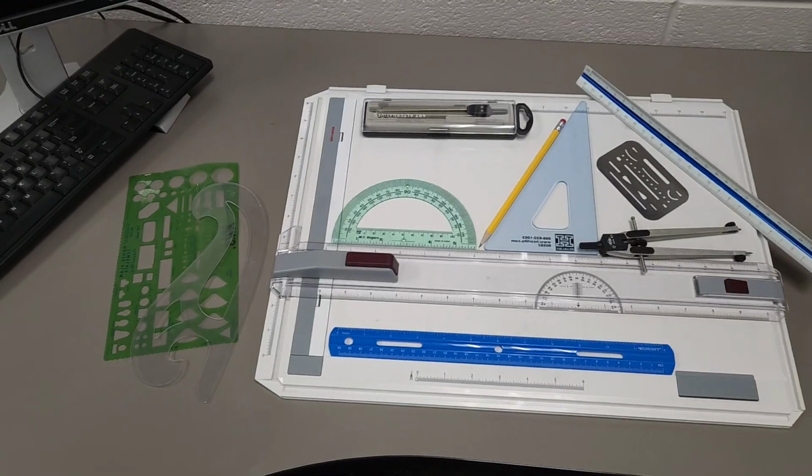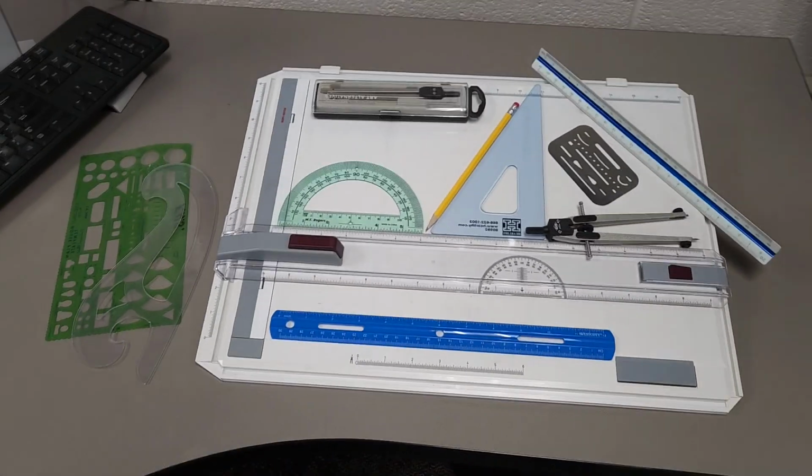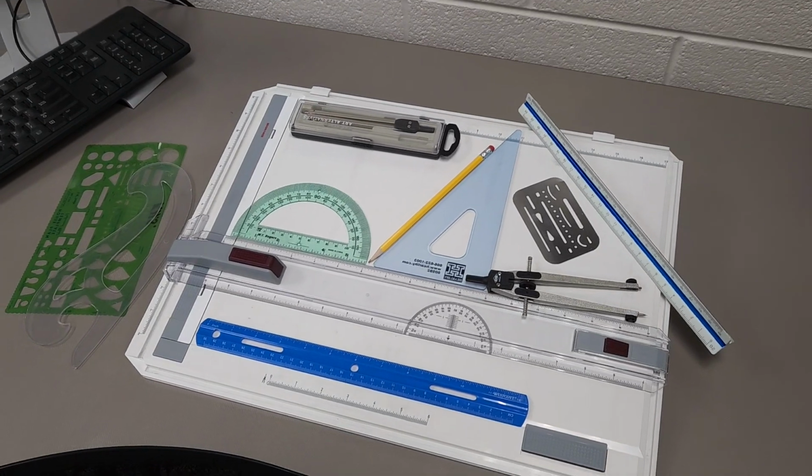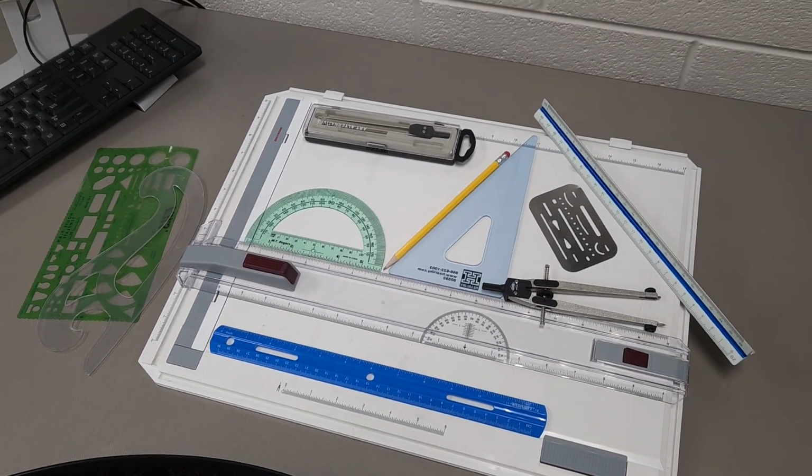So a drafting board, T-square, compass, a pencil, everything is hand drawn in the first semester of this course. So as mentioned, these are going to be some of the tools of our trade, and these are the tools that you'll actually be using in the class during our first semester of basic drafting.